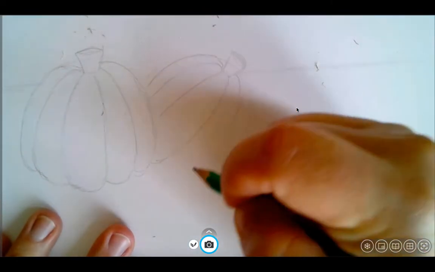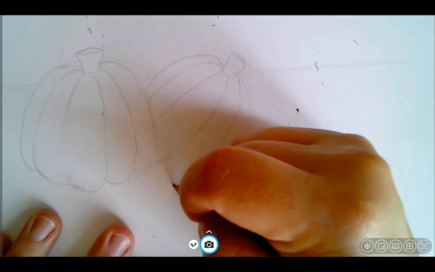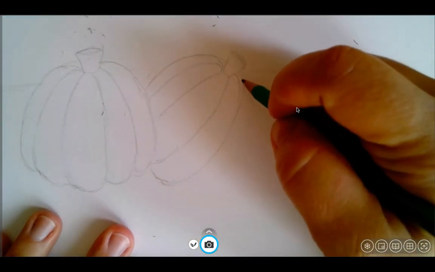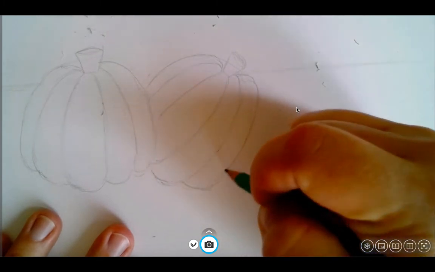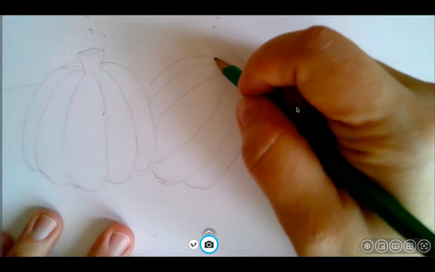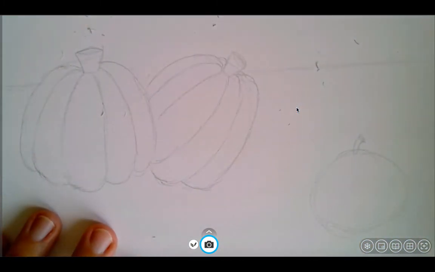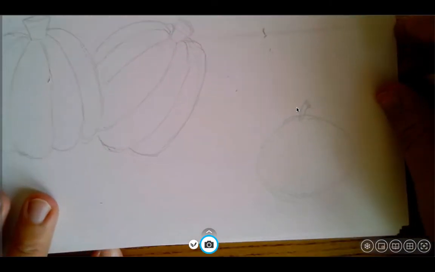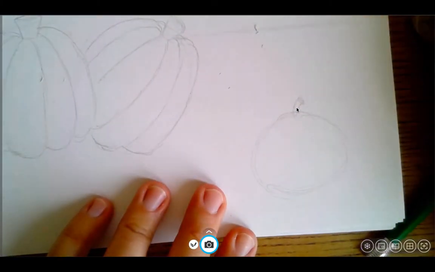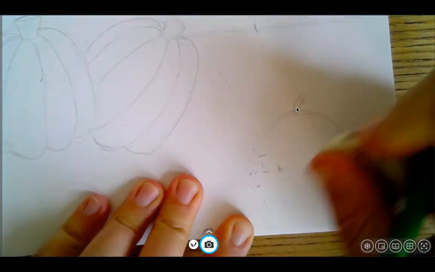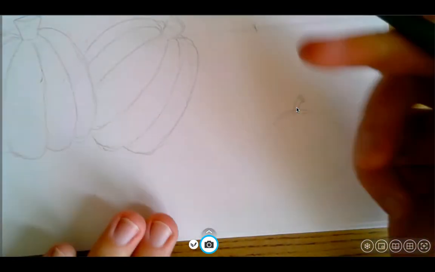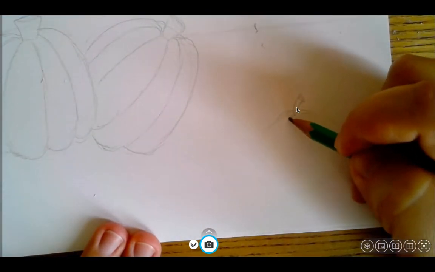Just want to lightly be able to see where those lines were. I'm going to draw another rounded line. And one more. Just like that. This last little pumpkin, I think I'm going to leave as like a little white pumpkin, but the same thing I did before. Let's make this one like a little short, gordo pumpkin. Like a little fatty pumpkin. So let's go ahead.